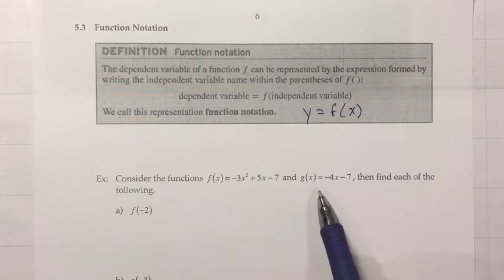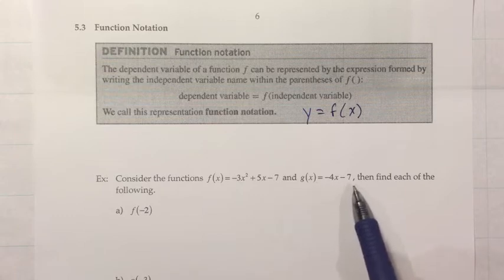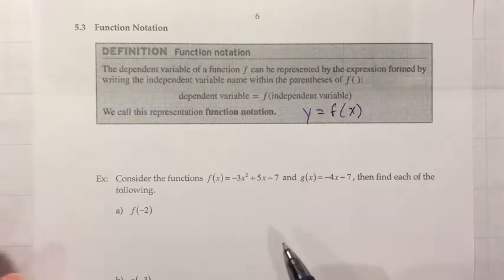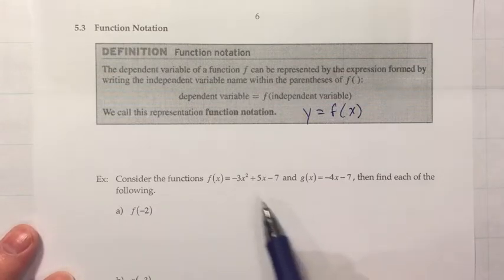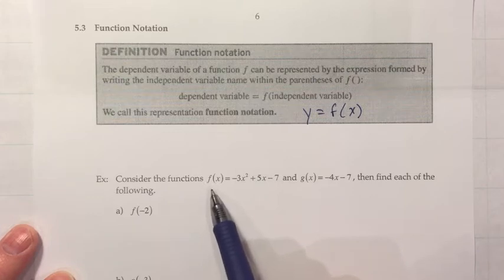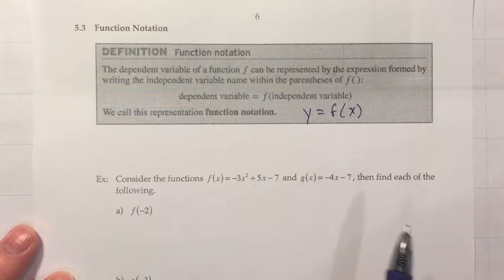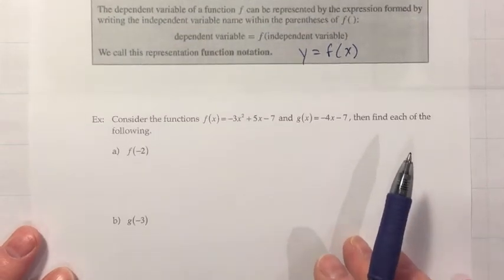So we wouldn't call them both f of x, we would pick a different letter called the function name. So this one is y equals negative 4x minus 7, but we replace the y with a g of x. So there's maybe one of our first benefits of function notation. We can differentiate between the two y values by using their names f and g. Alright, so now how does this function notation work?